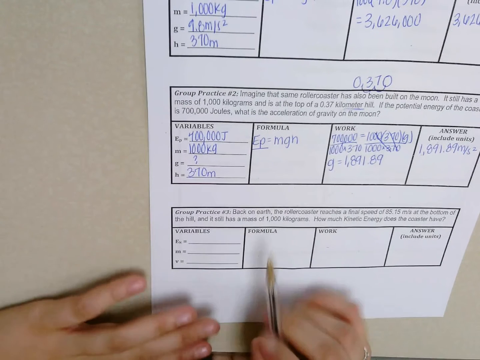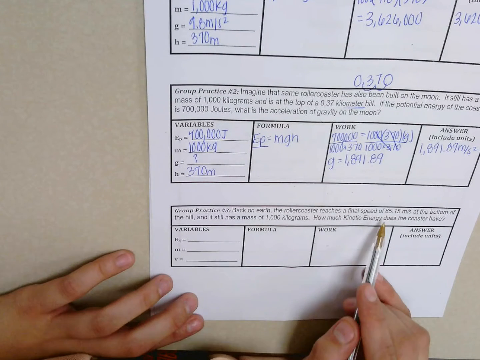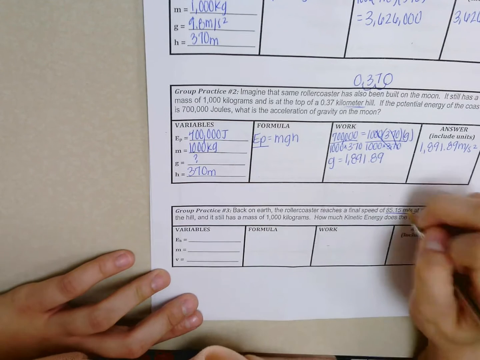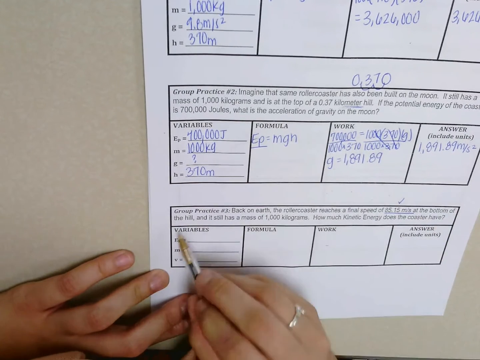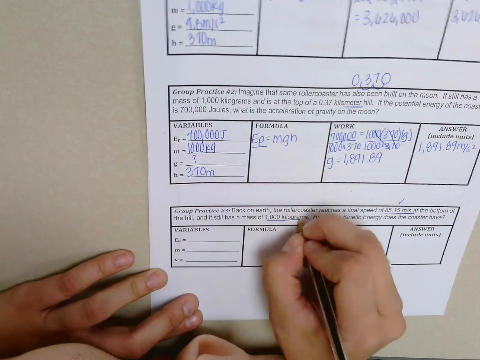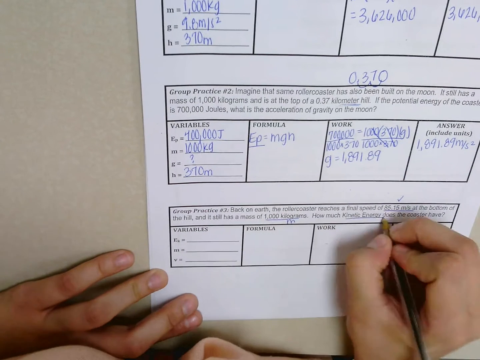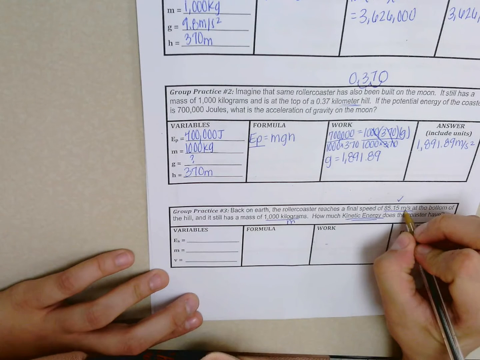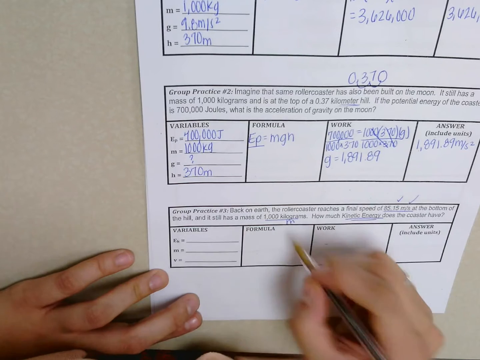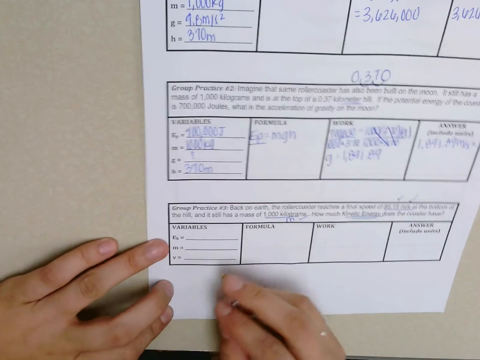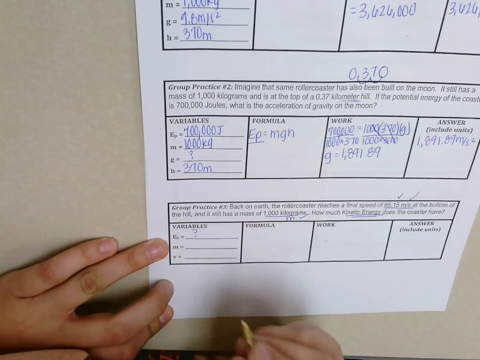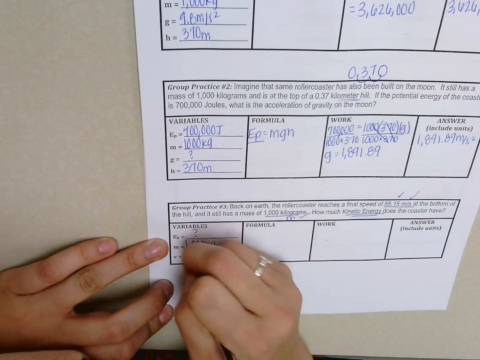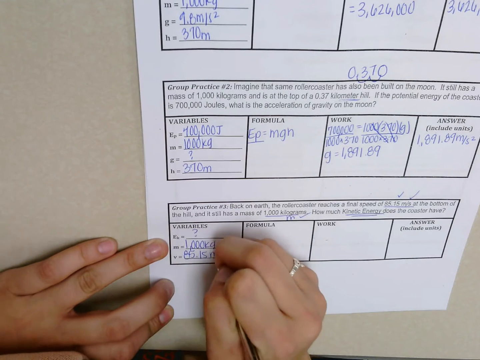For this next one, back on Earth, the roller coaster reaches a final speed of 85.15 meters per second. So that's the velocity. At the bottom of the hill, it still has a mass of 1,000 kilograms, so that's the mass. How much kinetic energy? This is going to be a different equation this time. Let's check our units, though. Meters per second for velocity, absolutely, check. Mass in kilograms, check. So we don't know what the kinetic energy is. But we do know that the mass is 1,000 kilograms again. We also know that the velocity is 85.15 meters per second.